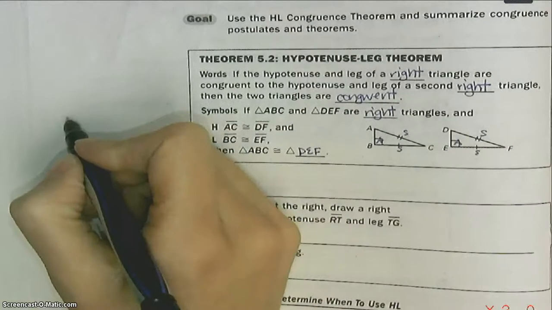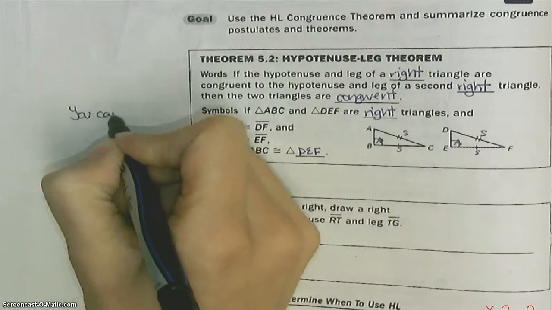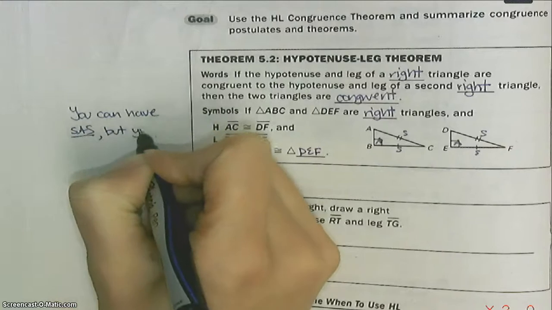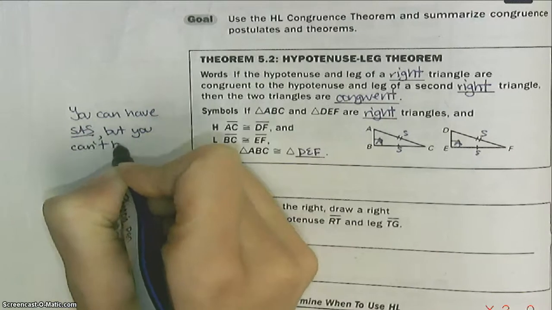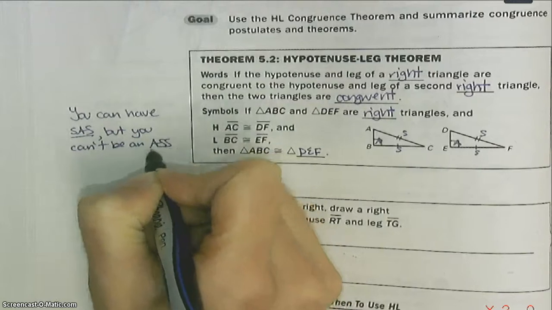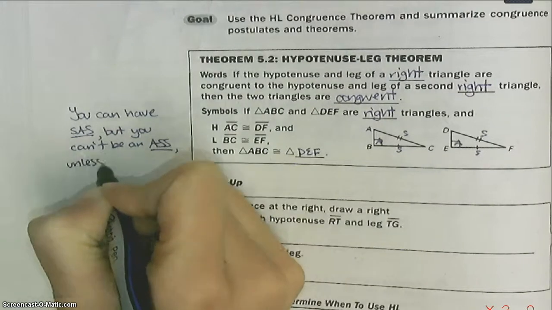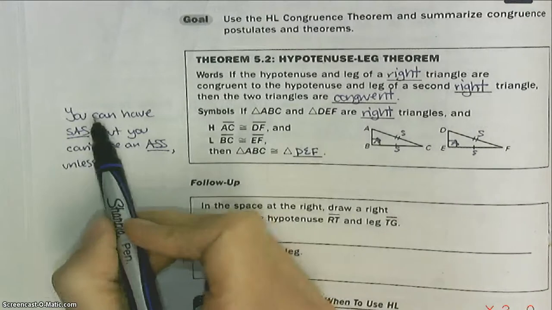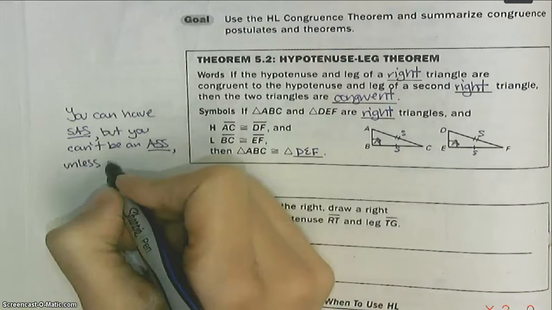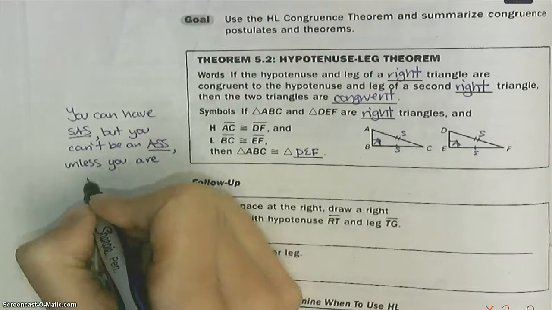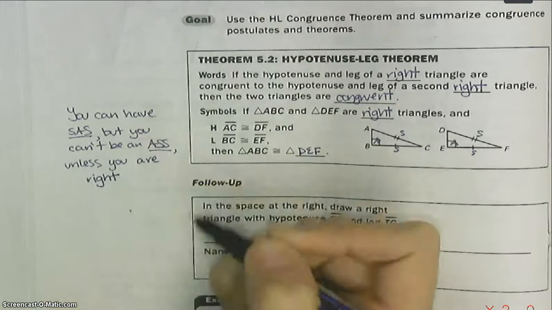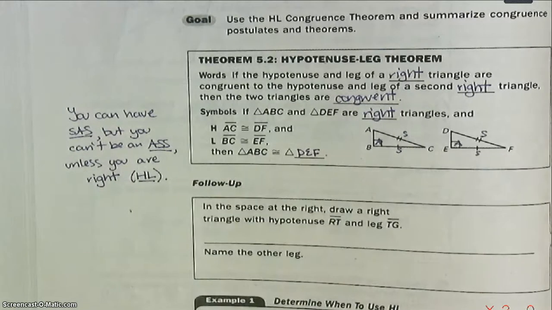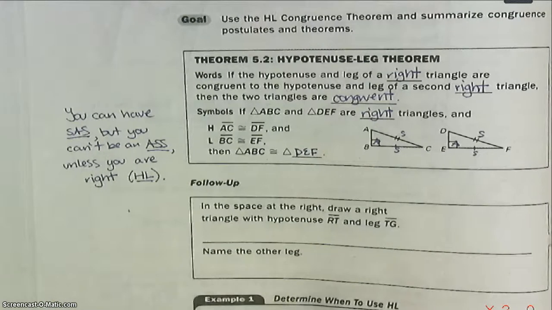So if you remember, our saying is, you can have sass, but you can't be an ass. Unless, right? Angle, side, side works when it's a right triangle. So our saying is going to be, you can have sass, but you can't be an ass unless you are right. So it's a geometry lesson and a life lesson there for you. And in that case, you're going to put HL. So this is something you should definitely write down and remember.